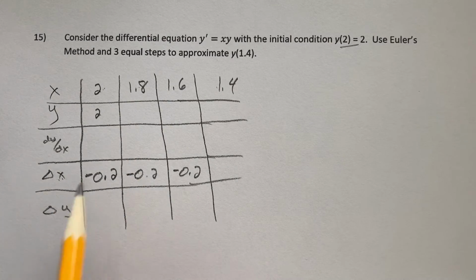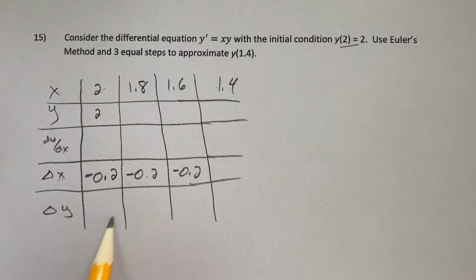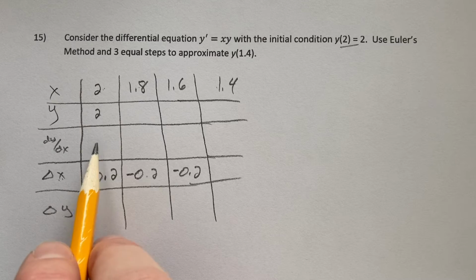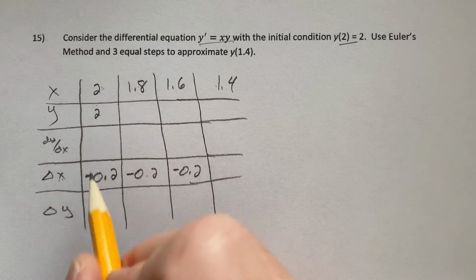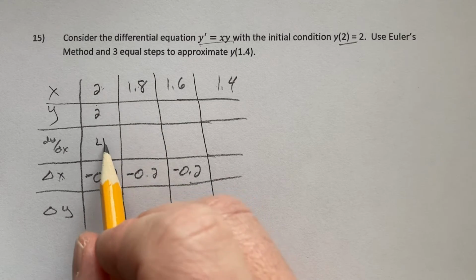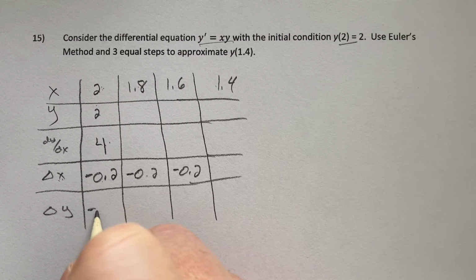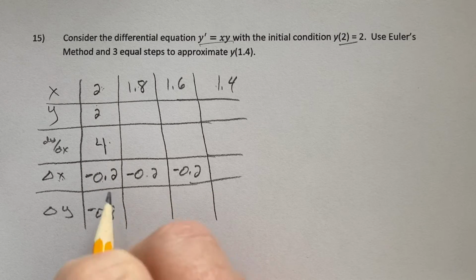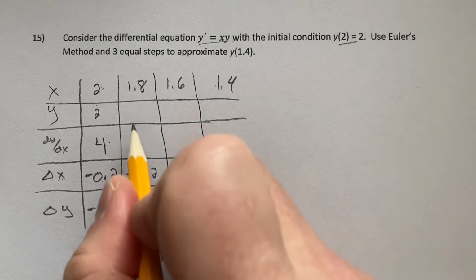Okay, what we need to do is figure out what direction we're jumping, and this is how far we're going to jump. This will tell us how much the y changed. So I use the differential equation, x times y. 2 times 2 is 4. And then to get the y, I'm moving in this direction this much. So 4 times negative 0.2 gives me a negative 0.8. That's how much my y changed. 2, take away that, will give me 1.2.